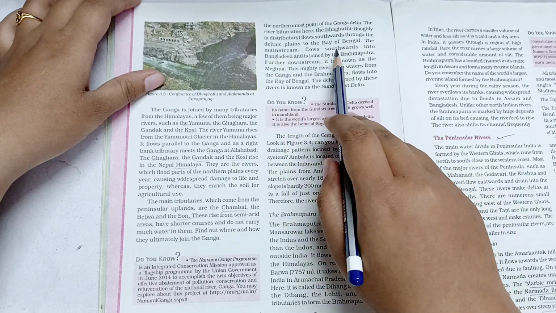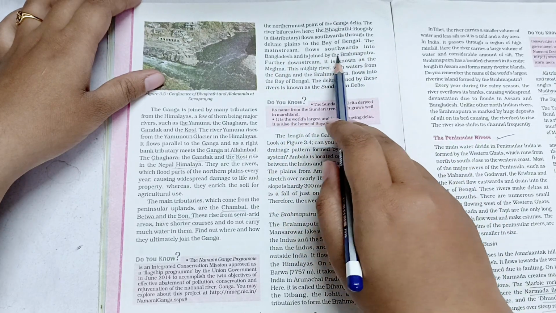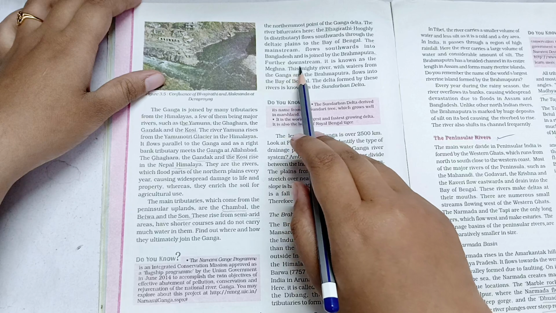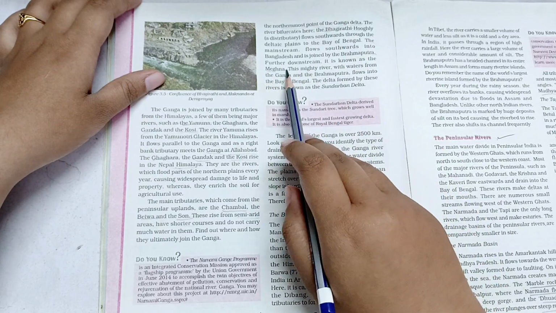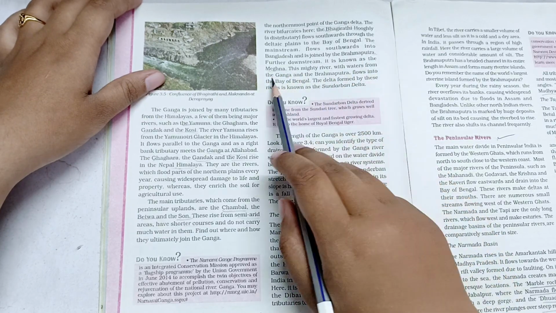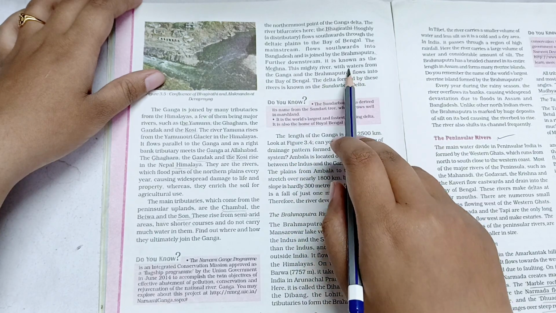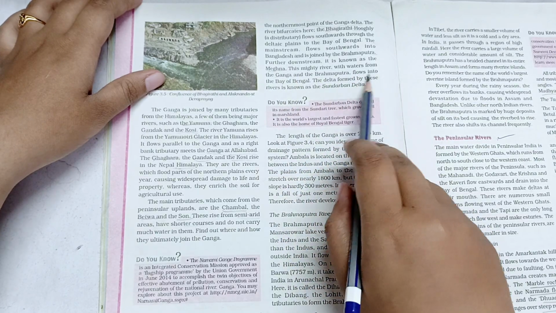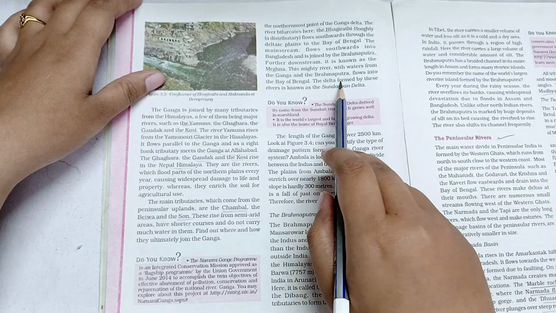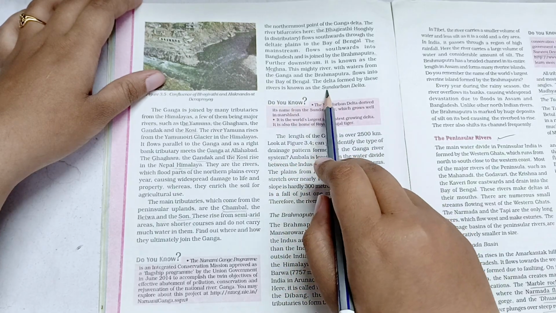The main stream flows southwards into Bangladesh and is joined by the Brahmaputra. Further downstream, it is known as the Meghna, the mighty river with waters from the Ganga and the Brahmaputra. This mighty river flows into the Bay of Bengal. The delta formed by these rivers is known as the Sundarban Delta.